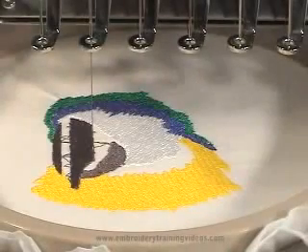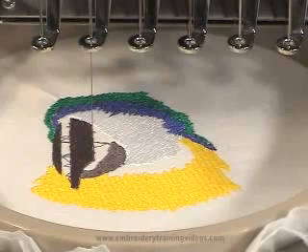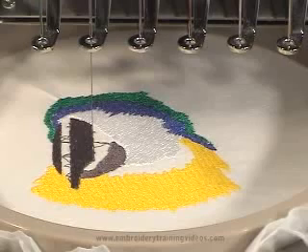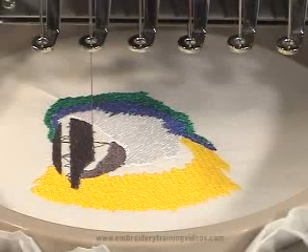Now let's take a look at the floating function. What exactly is floating? Floating is nothing more than advancing the machine forward or backward through a design without actually sewing. We wouldn't necessarily do this for things like a thread break where we're only going back maybe 10, 15, or 20 stitches. It's really for moving larger distances, maybe several hundred or several thousand stitches, or perhaps by color.